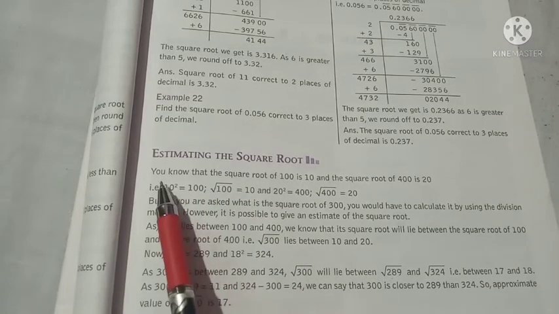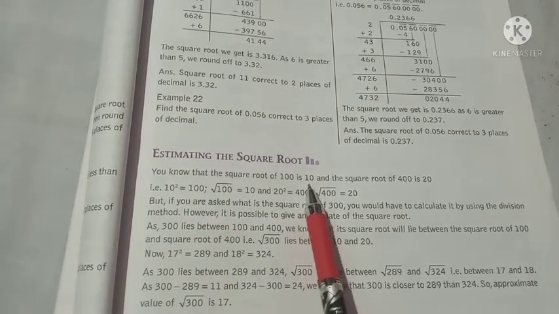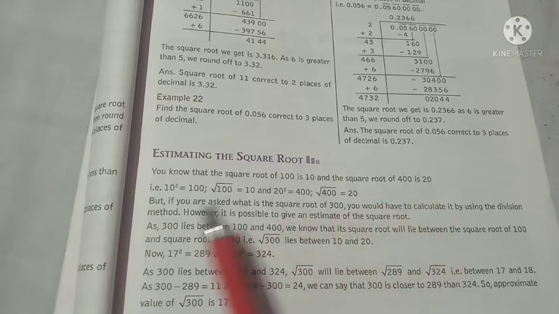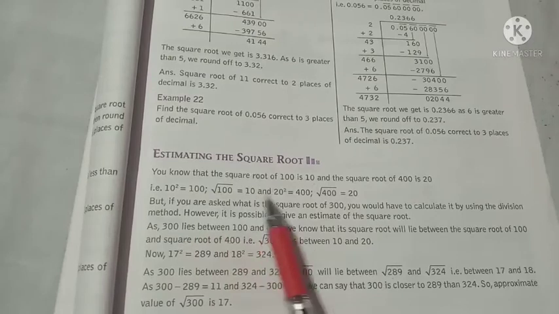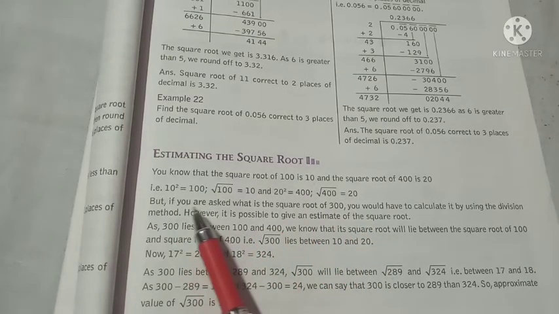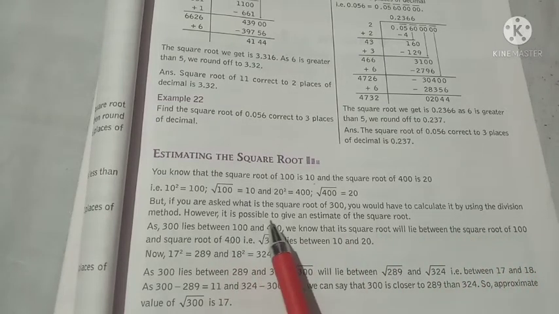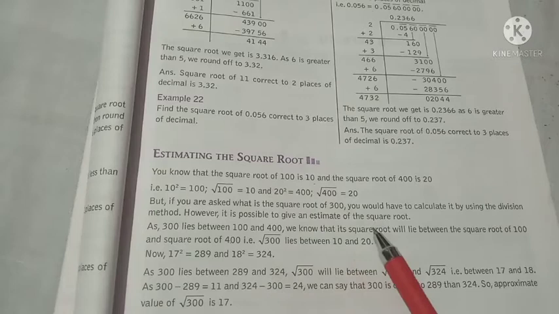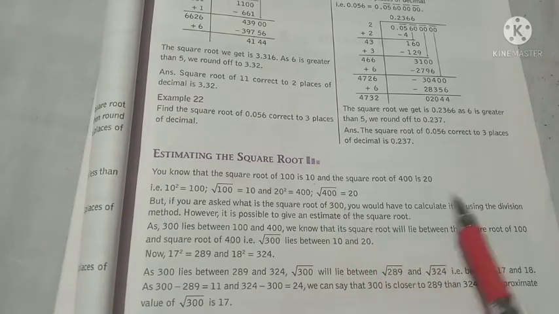You know that the square root of 100 is 10, and the square root of 400 is 20. The square of 10 is 100, and the square of 20 is 400. But if you are asked what is the square root of 300, you would have to calculate it by using the division method. But it is possible to give an estimate of the square root. Now we are going to find out the square root of this 300.